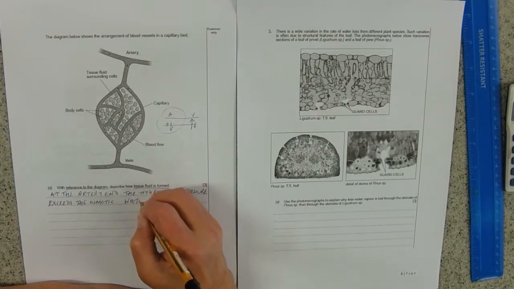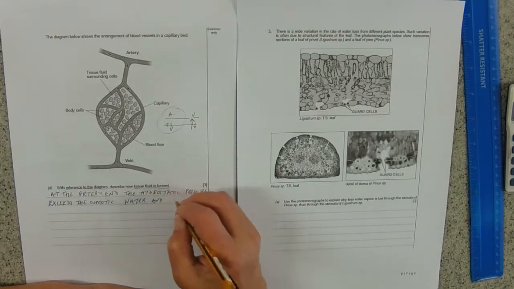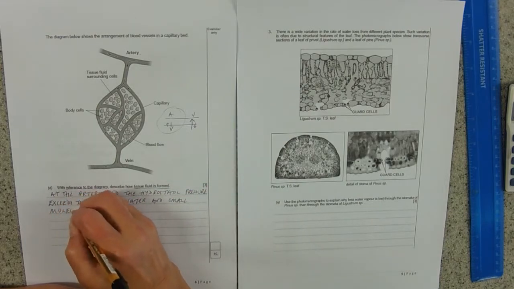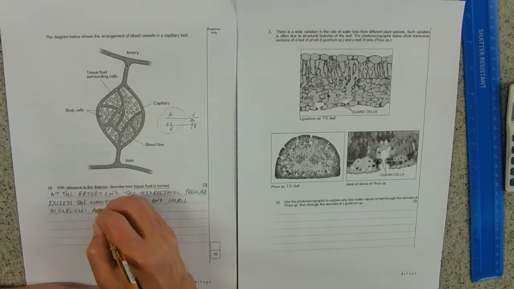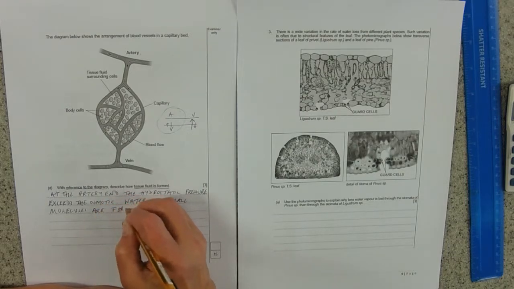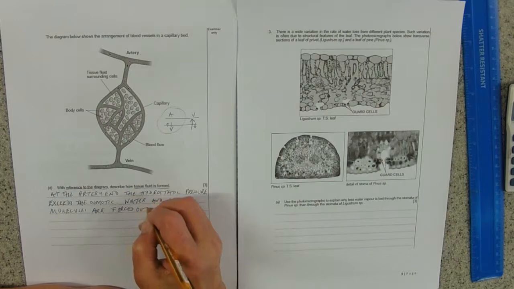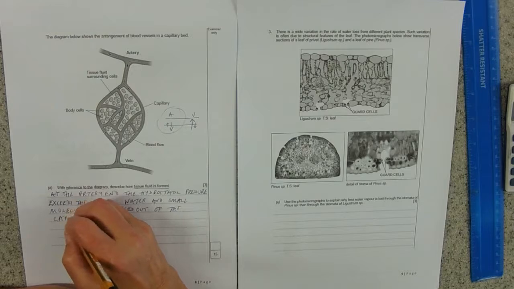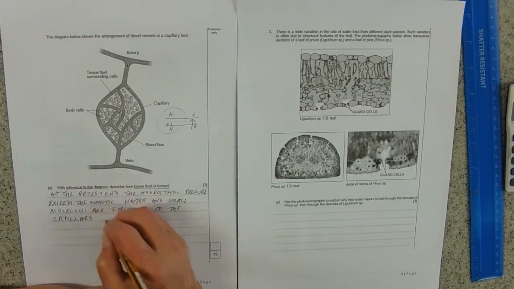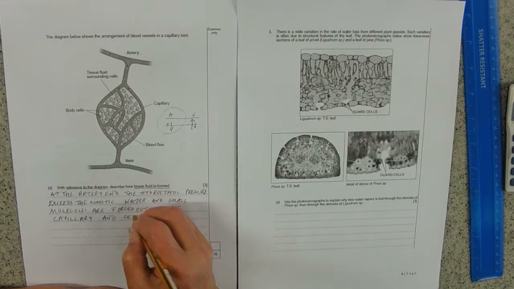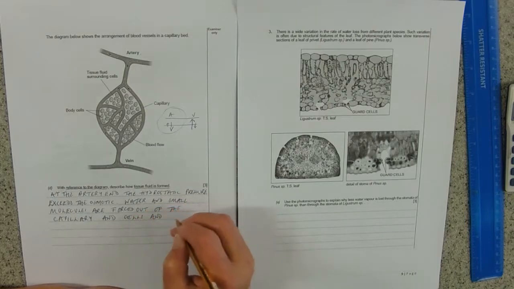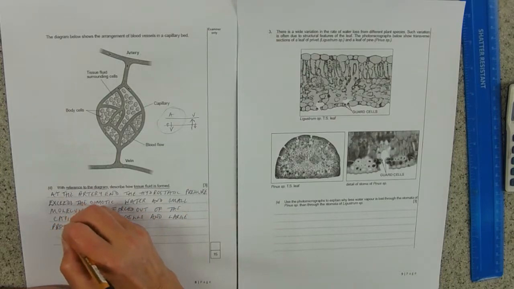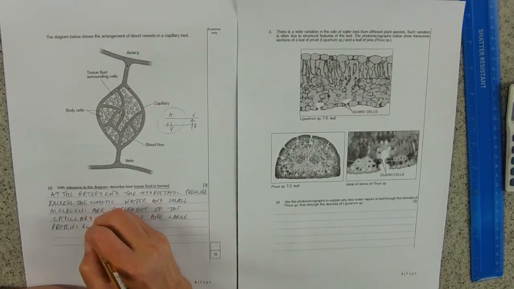Water and small molecules are forced out, and cells and large proteins remain in blood.